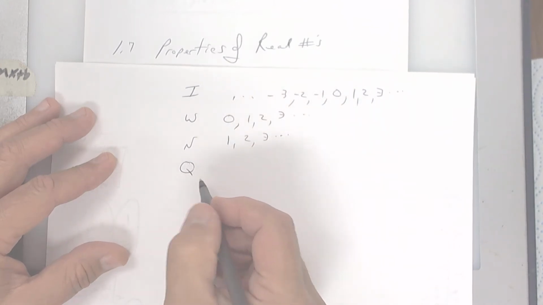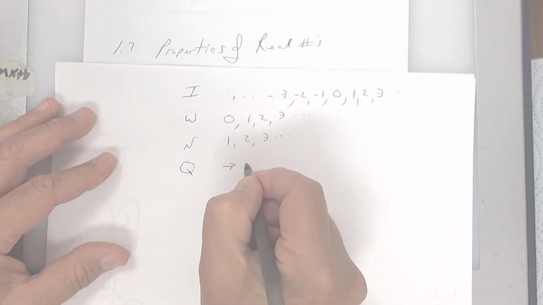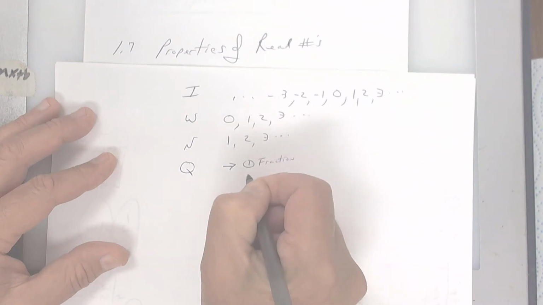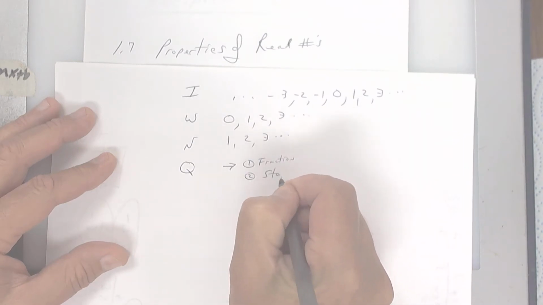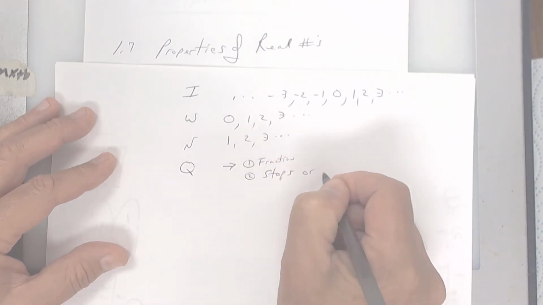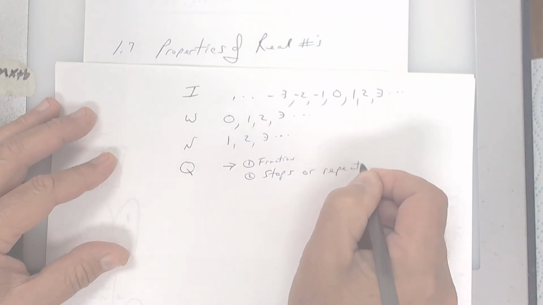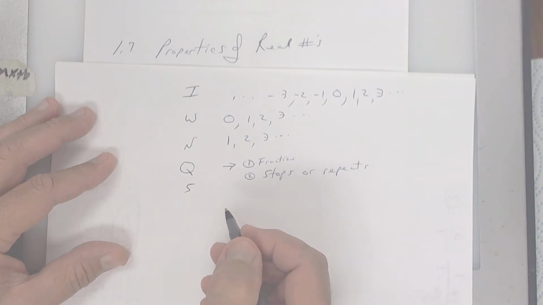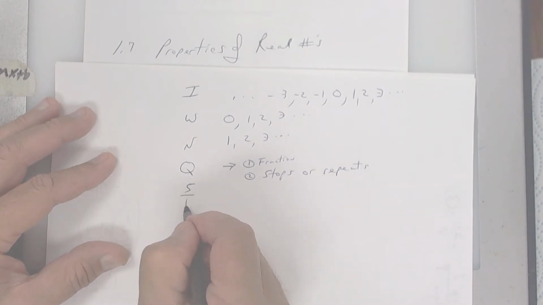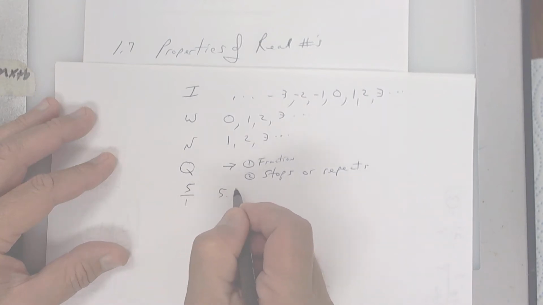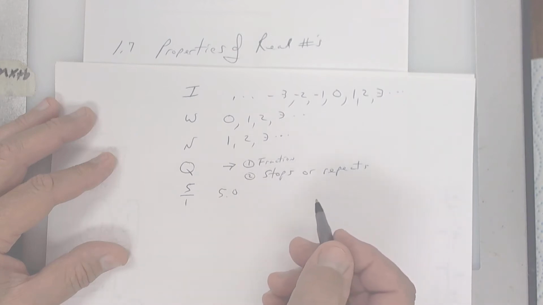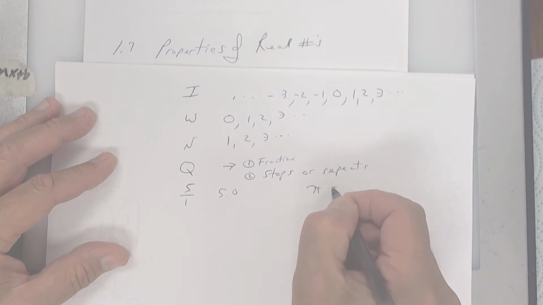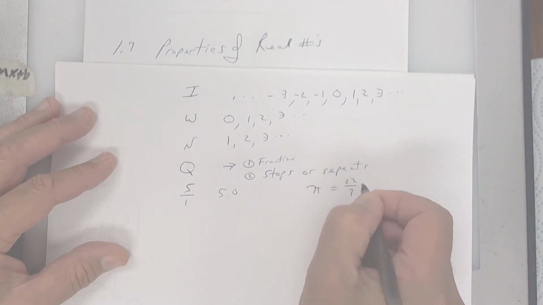A rational number is a number that can be written as a fraction. So you can write it as a fraction. And number 2, it stops or repeats. Make sure you know that. Okay? Like the number 5. 5 stops. You can write it as a fraction, and it's 5.0. So it stops. Stops or repeats. Pi is 22 over 7, and that is irrational.